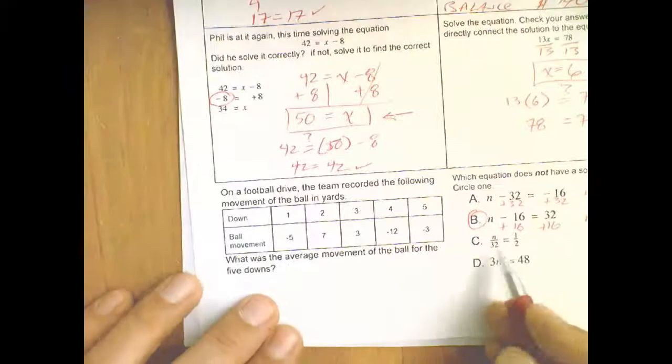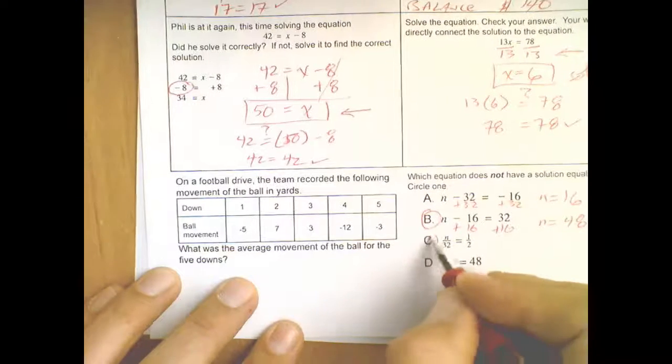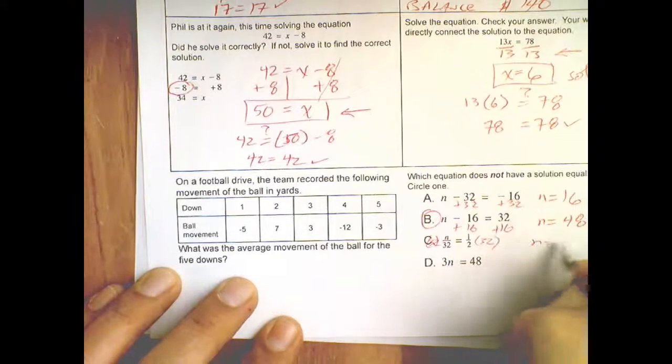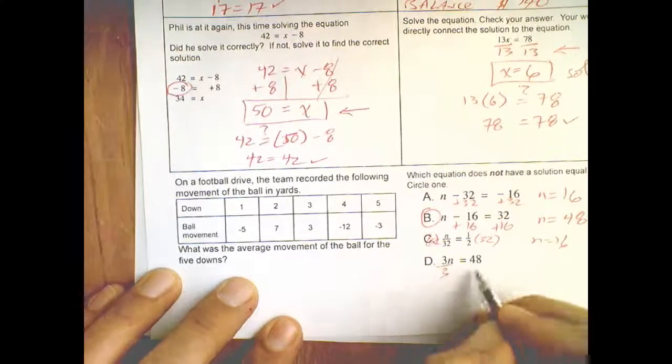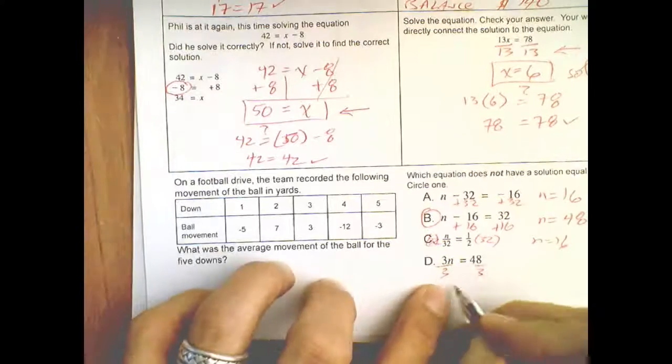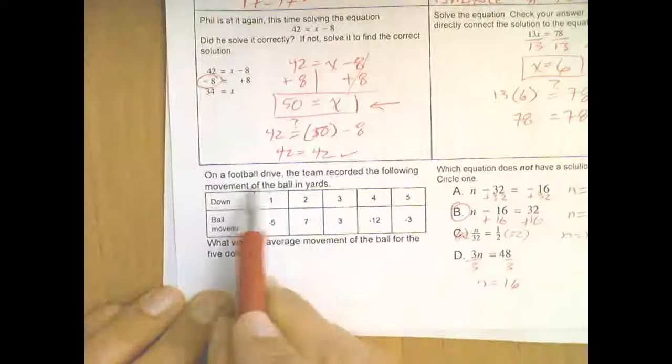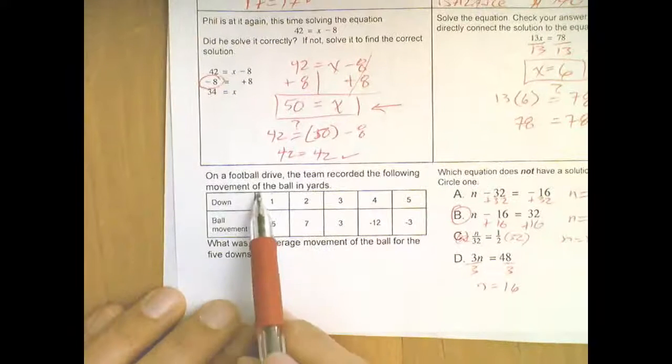And that makes sense too, even over here, because if I multiply both sides by 32 here, what's half of 32? Half of 32 is 16. And here, if I divide both sides by 3, it's going to equal 16 again. So yeah, B.